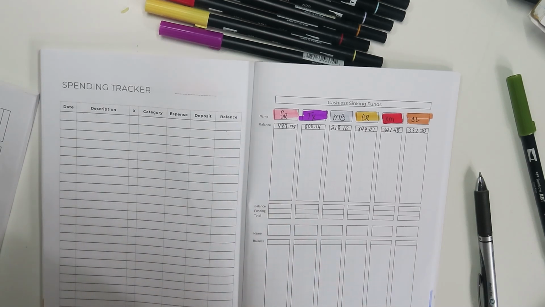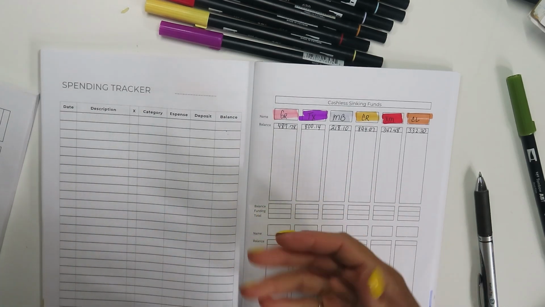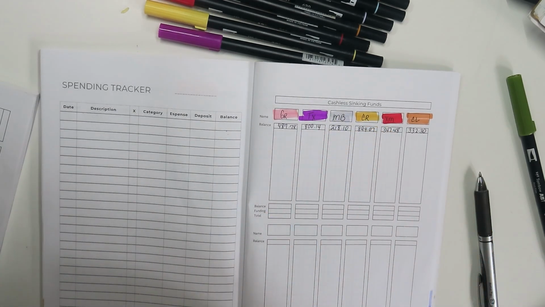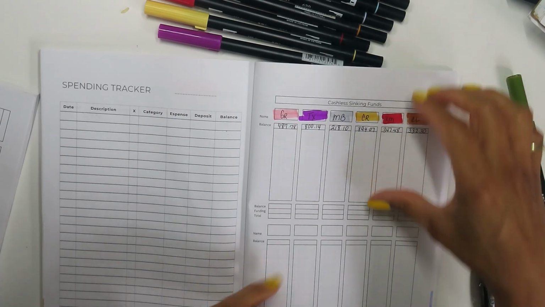And then what happens is I figure out how many memberships we actually have, how much they cost for the year, divided by the 12. Then I divide that into our direct deposit. So some of them are yearly, some of them are monthly. So that accumulates as well.